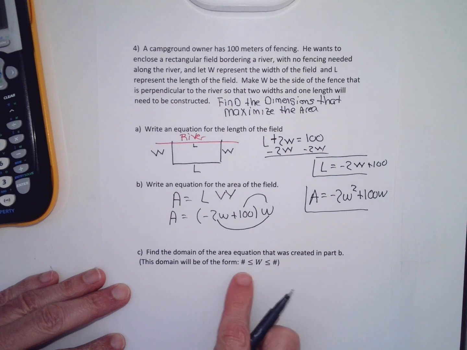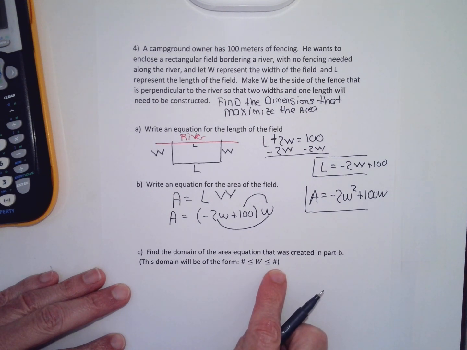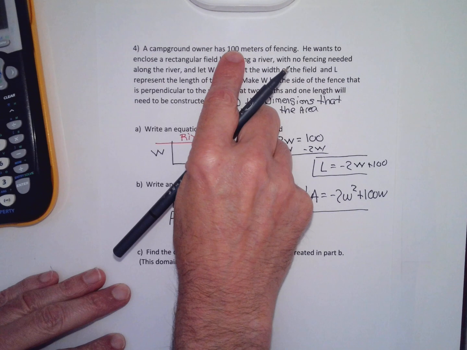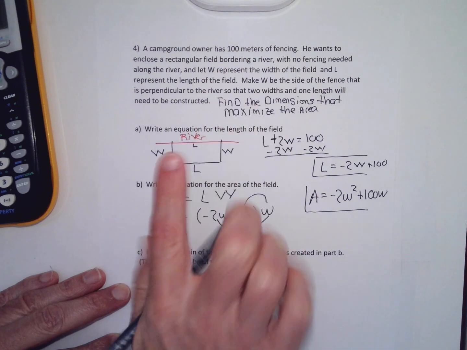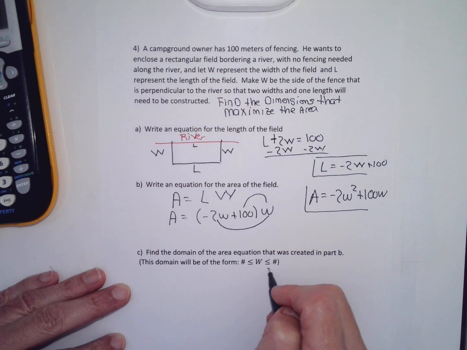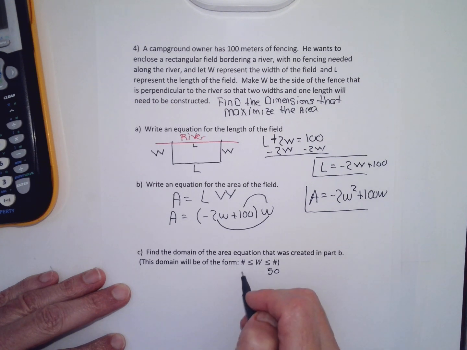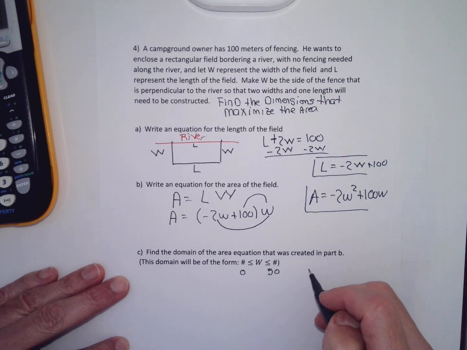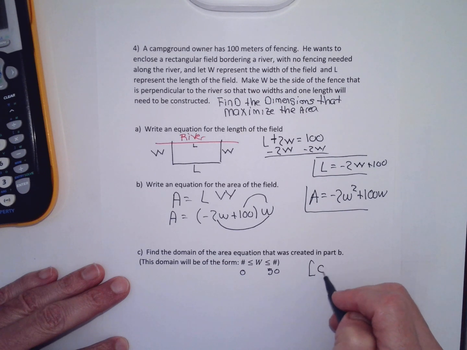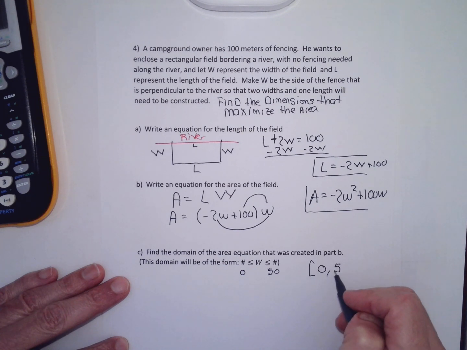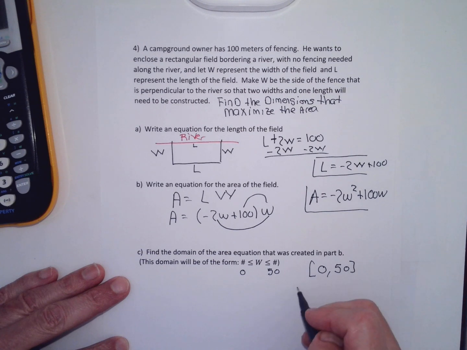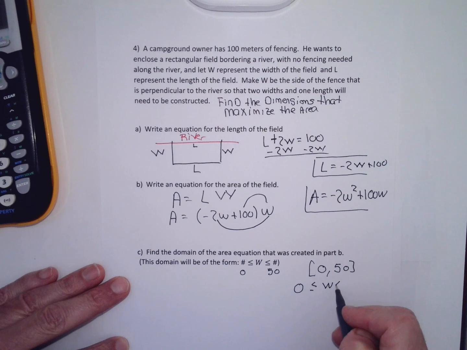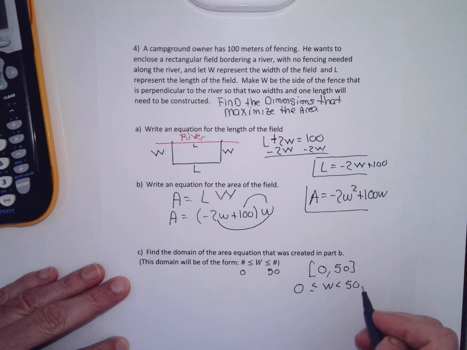For part C, I need the upper and lower bounds on the width. Since I have 100 meters of fencing, I'll divide it by 2 because I'm building 2 widths. The upper bound on my width is 50, and my width can't be less than 0 because dimensions have to at least be 0. Actually, they probably need to be more than 0. So for part C, I could just say I'm going between 0 and 50 meters for the width, or I can say the width is in between 0 and 50 meters using these less than signs in the nested inequality. Both of those would be right.